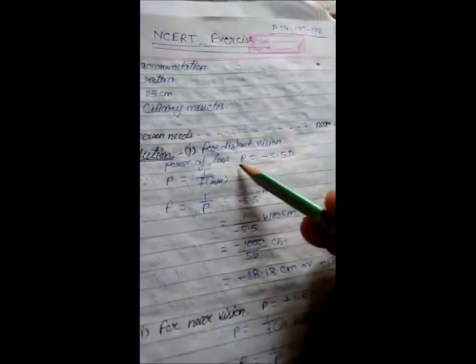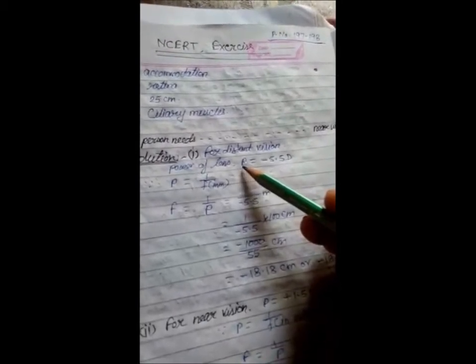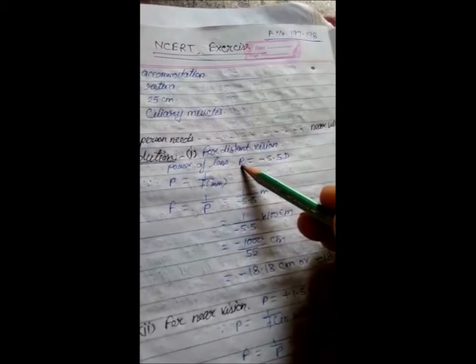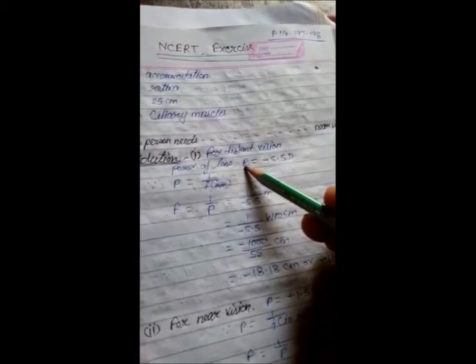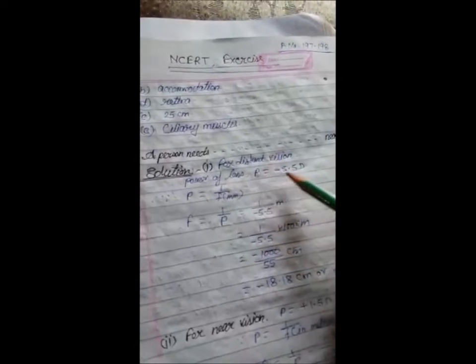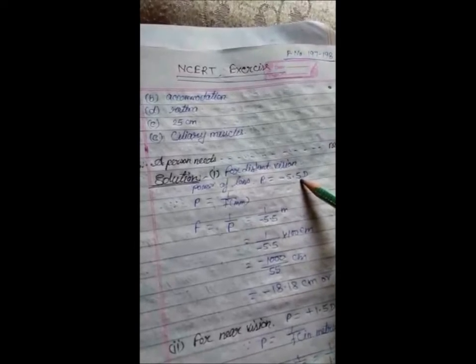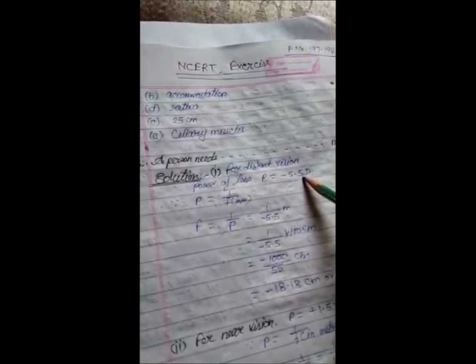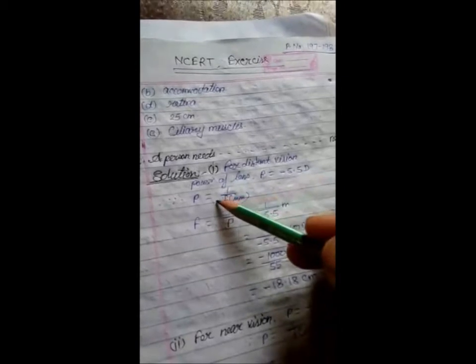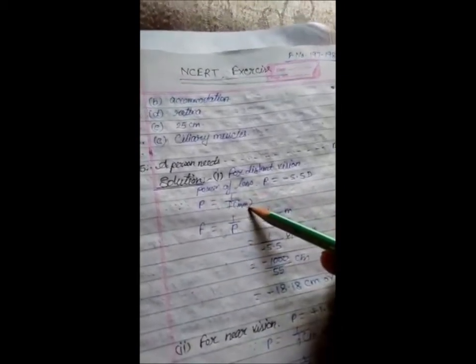For the distant vision, power of lens, as you know from the previous chapter, is the ability to converge or diverge light. Here the power is negative, and negative power means a concave lens. You know the formula P equals 1 upon F, where F is in meter.